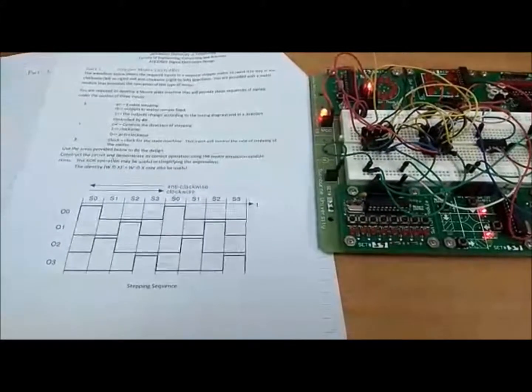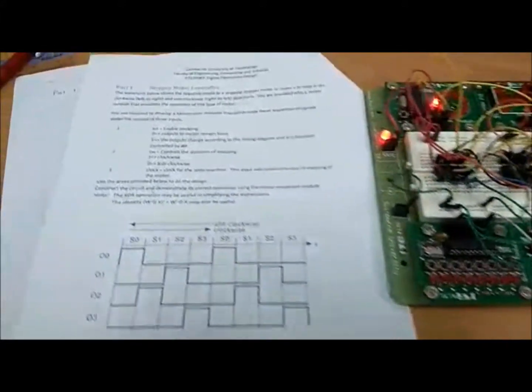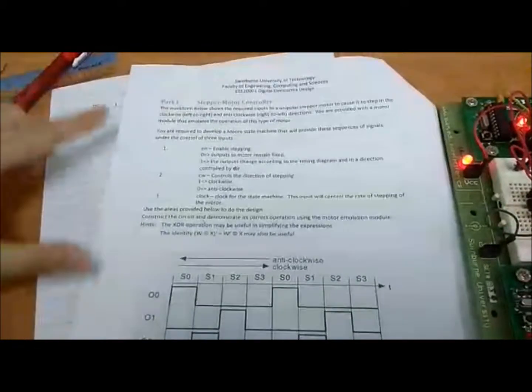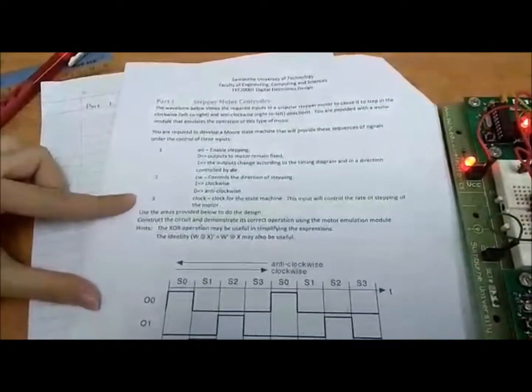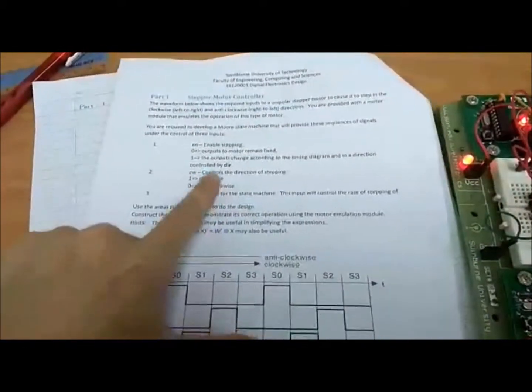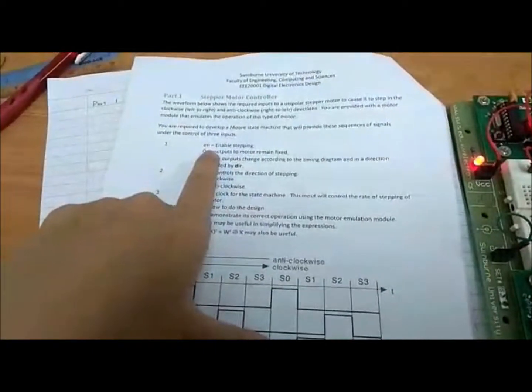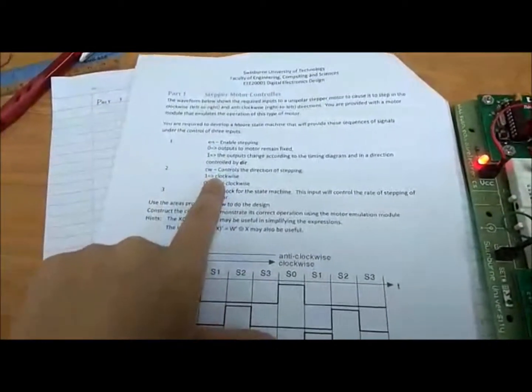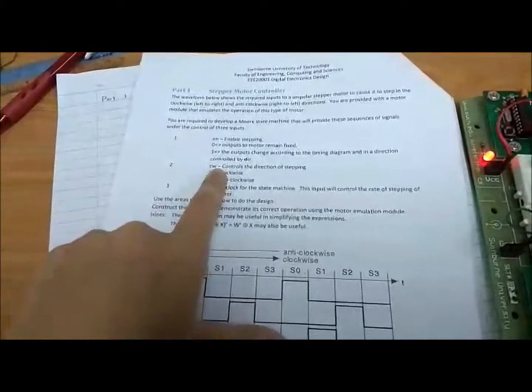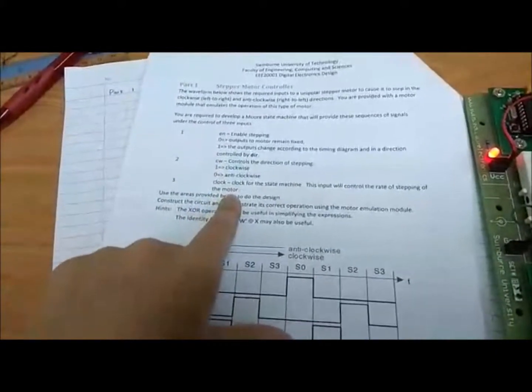I'll be explaining part 1, stepper motor controller. We were given 3 requirements. The first requirement is EN, enable stepping. Second is to control the direction of stepping, CW. And the third one is the clock.